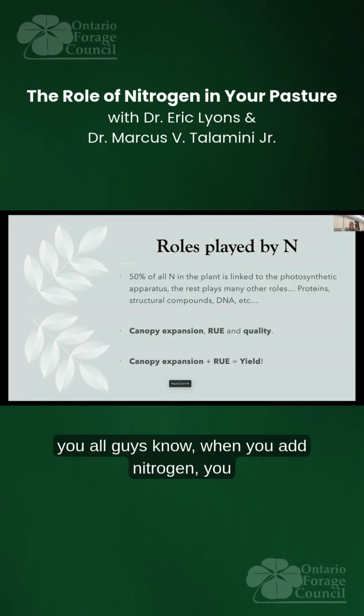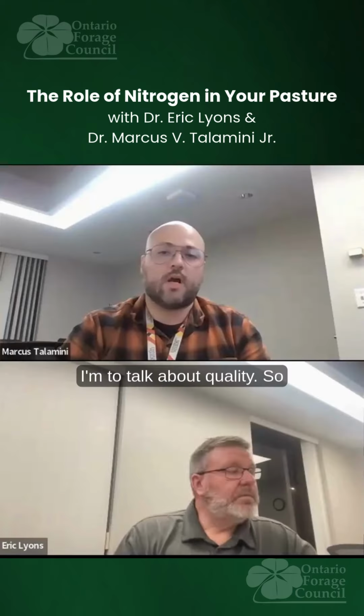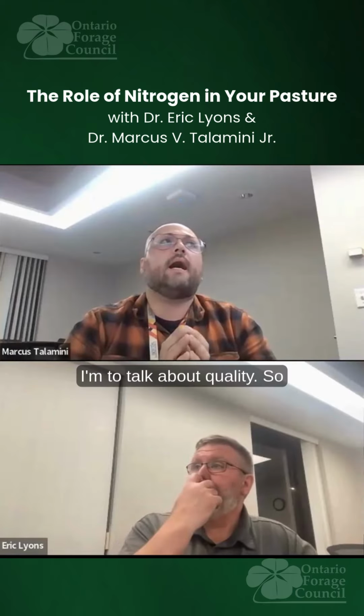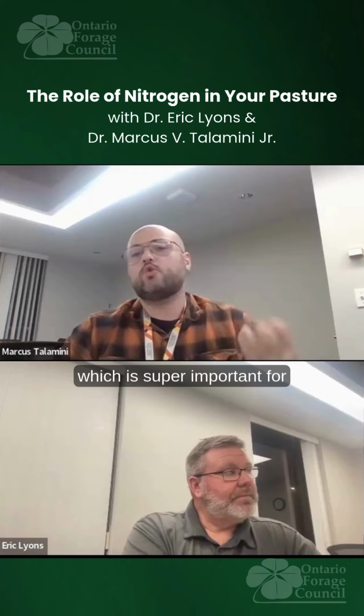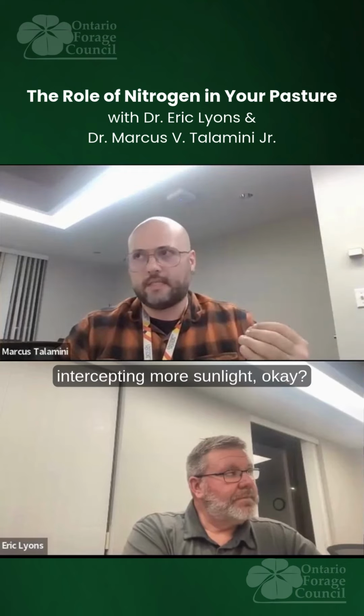Now, as you all know, when you add nitrogen, you have canopy expansion, okay? RUE stands for radiation use efficiency, and I'm going to talk about quality. So nitrogen, when added, will allow a canopy expansion, which is super important for intercepting more sunlight.